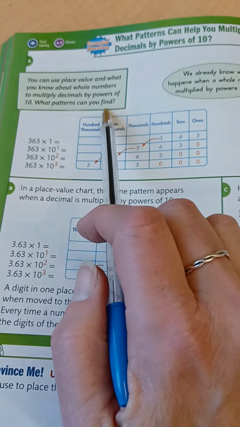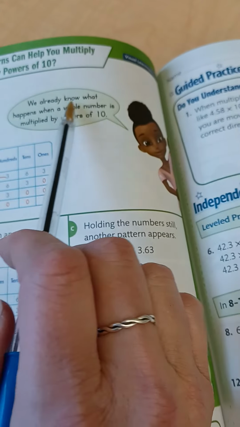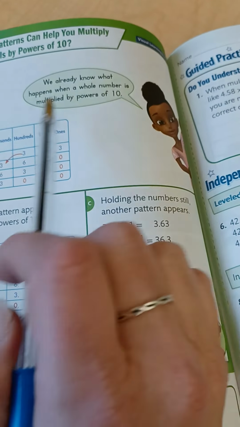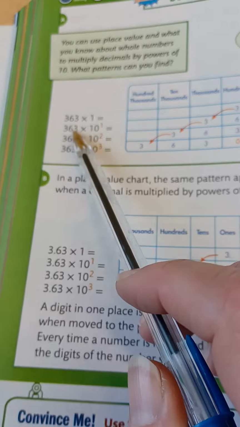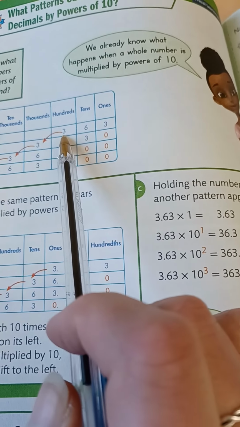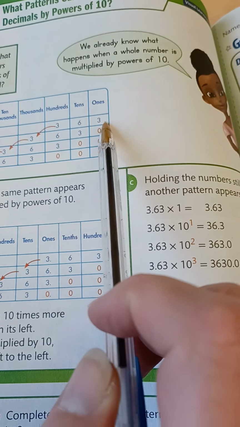So yesterday we were also looking at patterns. It says, we already know what happens when a whole number is multiplied by powers of 10, right? So start with 363 times 1 is 300, see it's in the hundreds, and 63.